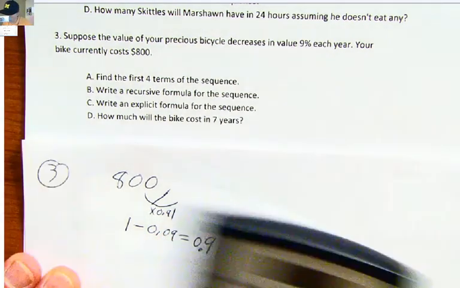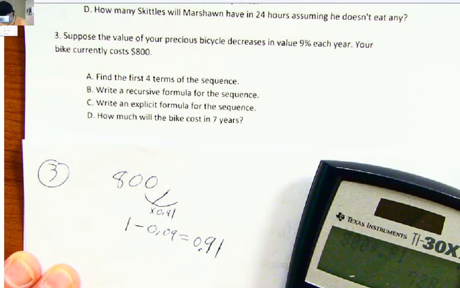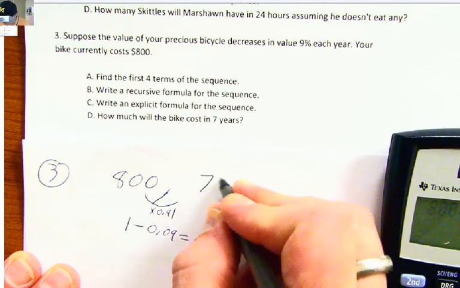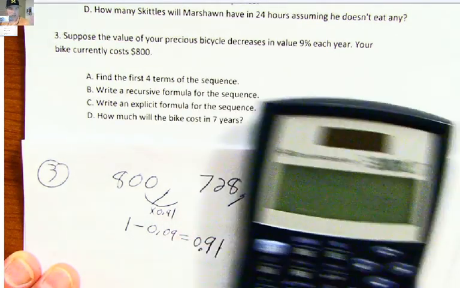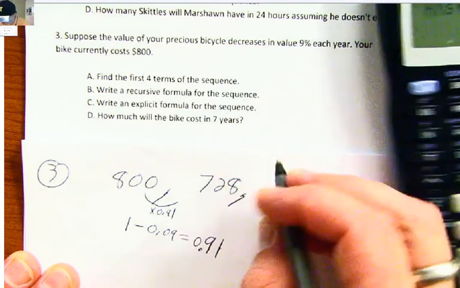And I'm going to use my calculator for that. So 800 times 0.91 gives me exactly $728. And then times 0.91 again. And now my calculator says answer, so it's going to flow a little bit easier.